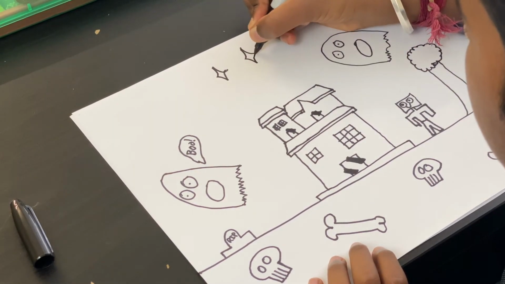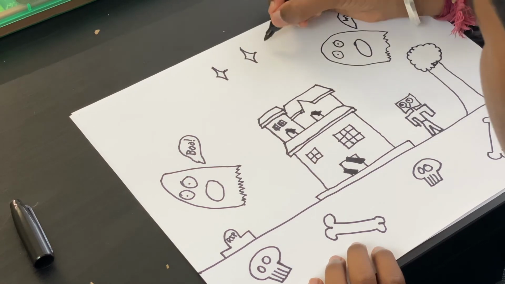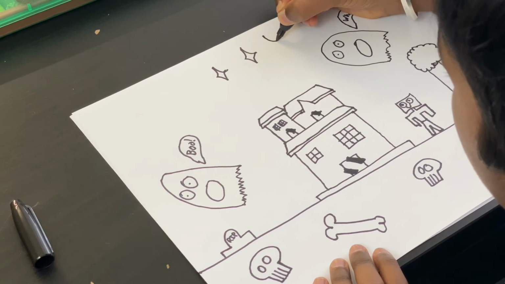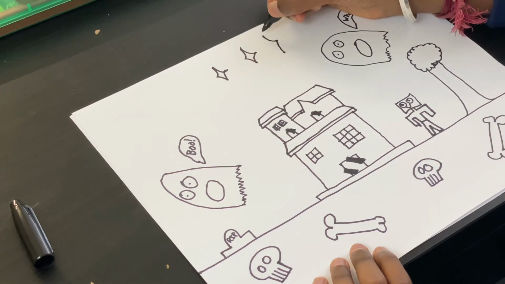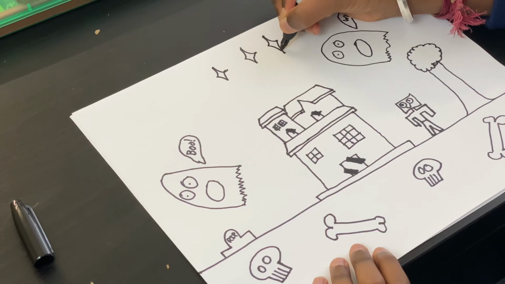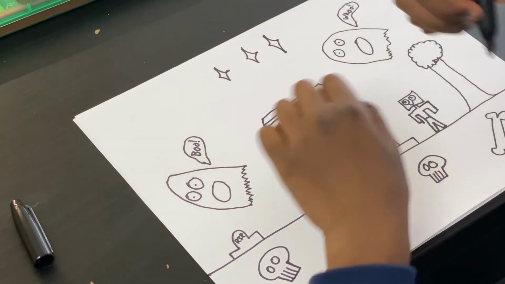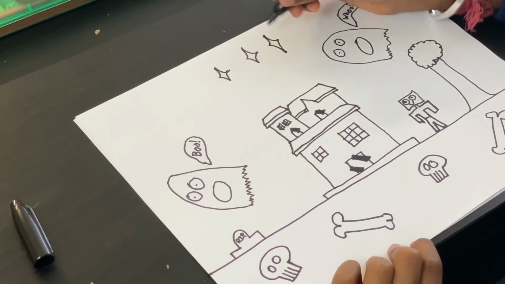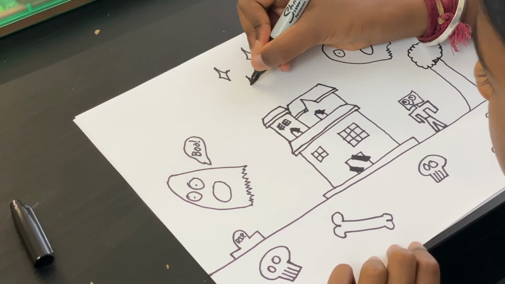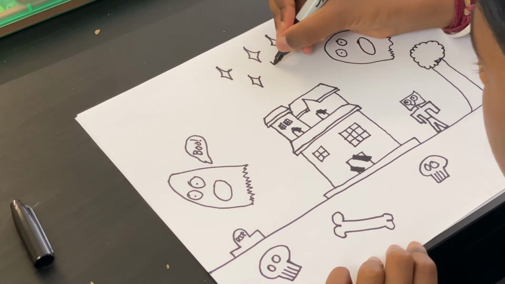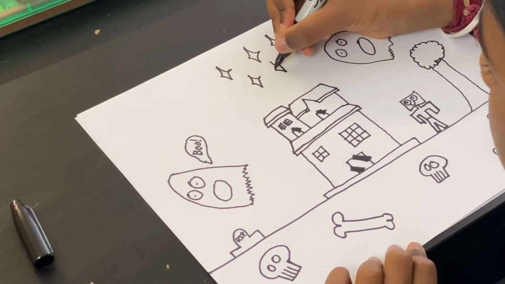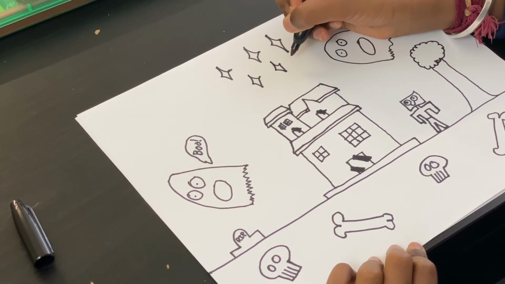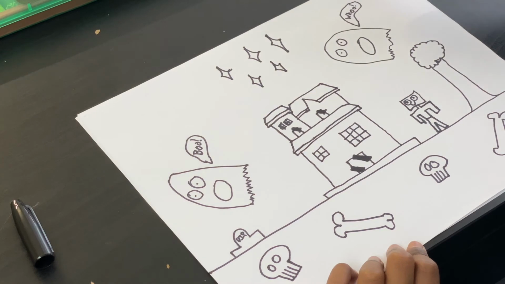Another star like this. So I'm drawing the star by making a curve and then another curve backwards, and then doing the same thing on the other side. You can turn the paper upside down and then do the same step that you did in the beginning. And now I'm gonna make some more stars. Oops, this one looks like a cut star. But that's okay.